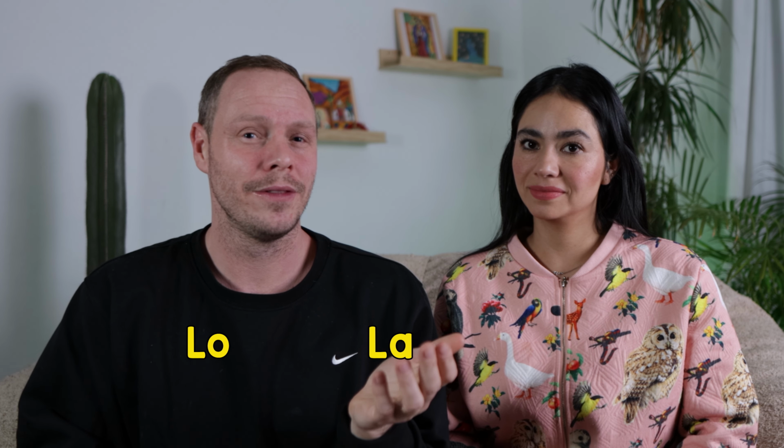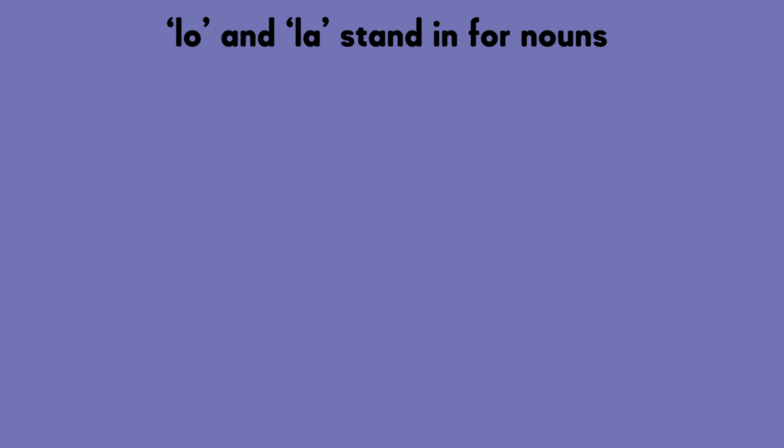Okay, let's start with lo and la. Now, these are both direct object pronouns. ¿Y eso qué es? Basically, pronouns that replace the direct object of a sentence. Let's look at a few examples. Okay, so both lo and la stand in for nouns. And they're used to avoid repetition. I mean, which sounds better to you?